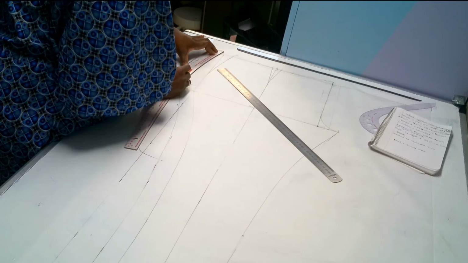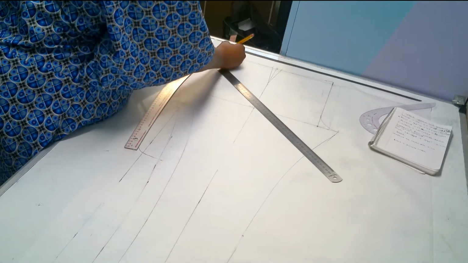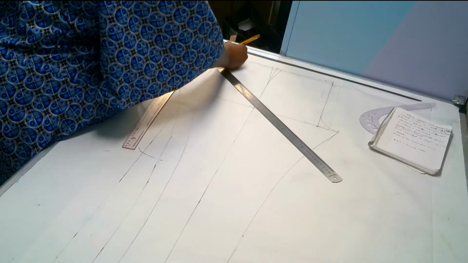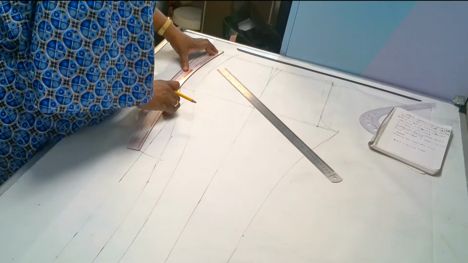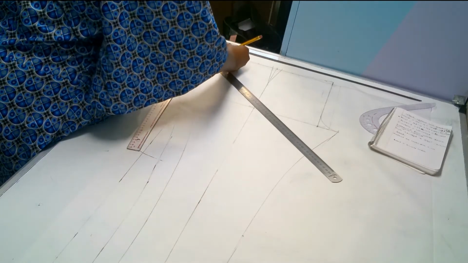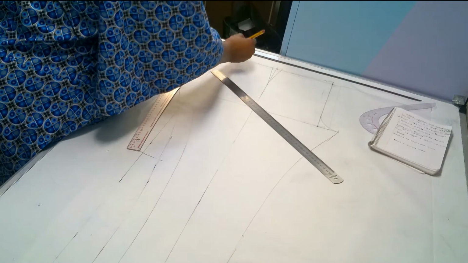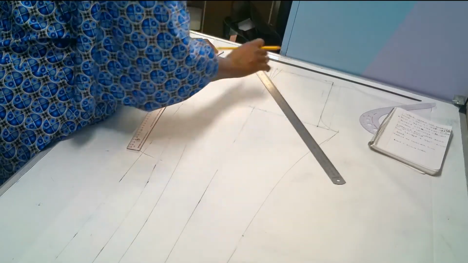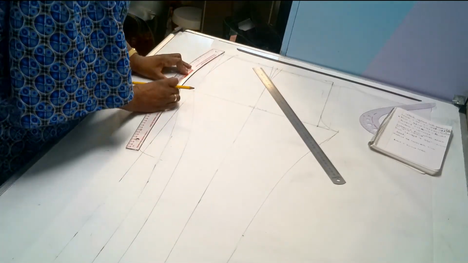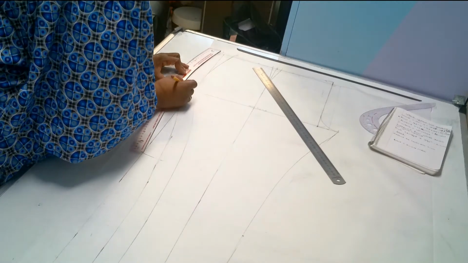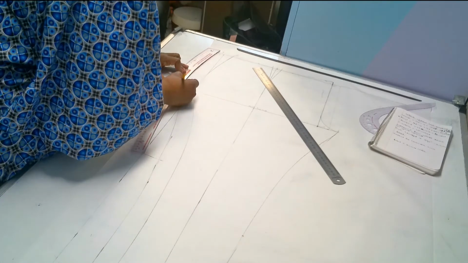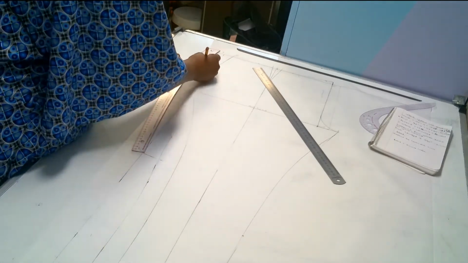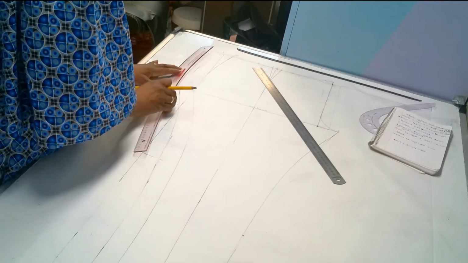So you can try connect to this part. See?